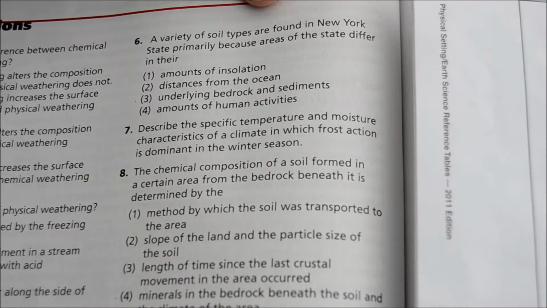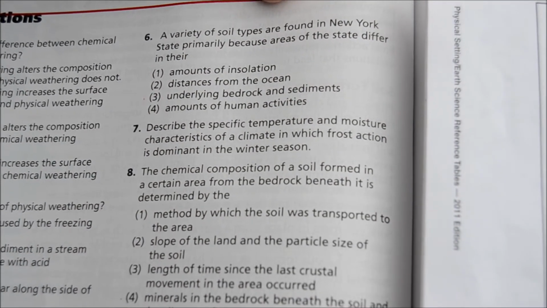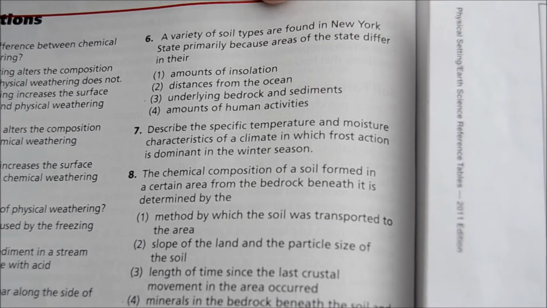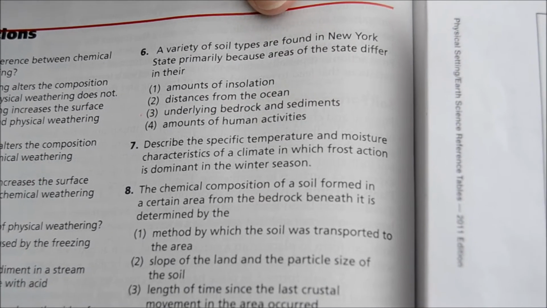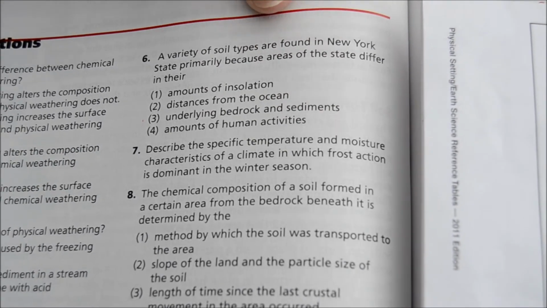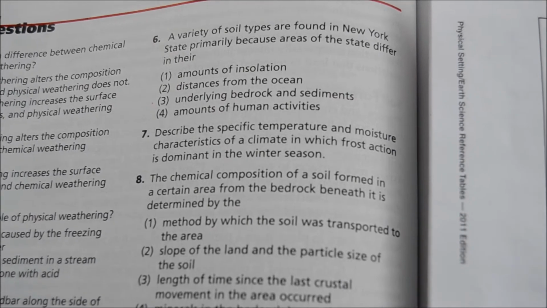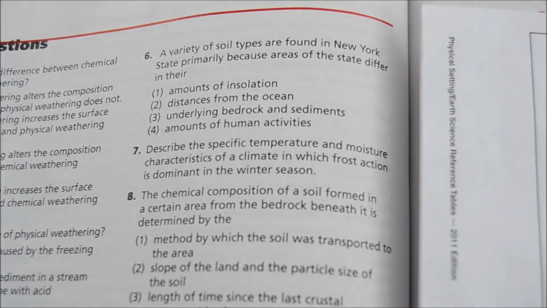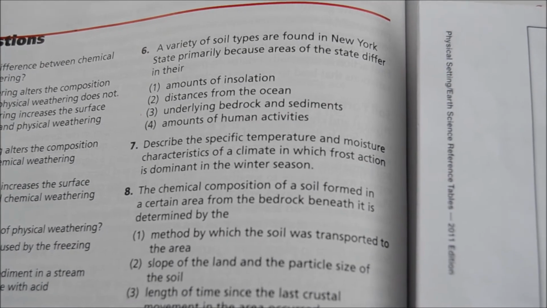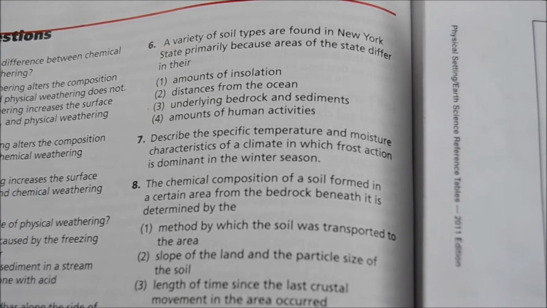Number 7. Describe the specific temperature and moisture characteristics of a climate in which frost action is dominant in the winter season. So I want to have frost action. I obviously need temperatures that are going to go above freezing and then below freezing because I need that alternating freezing and thawing. And obviously I need the moisture too. So I need it to be moist. I need to have temperatures that alternate between above freezing and below freezing.